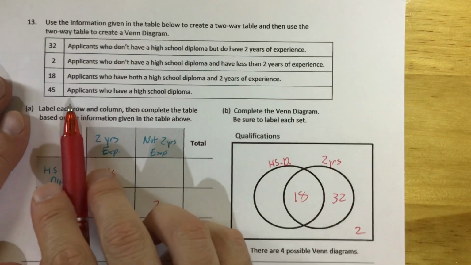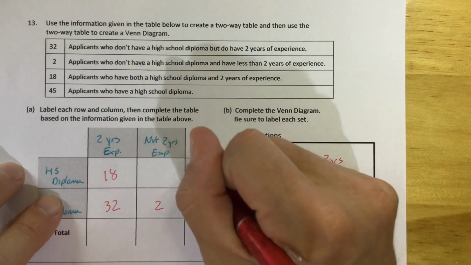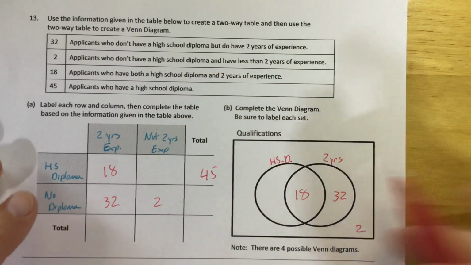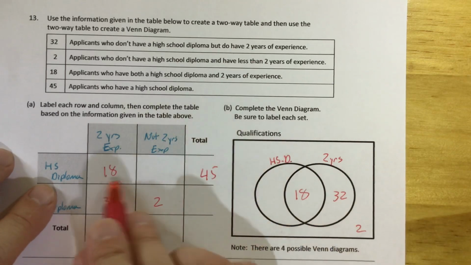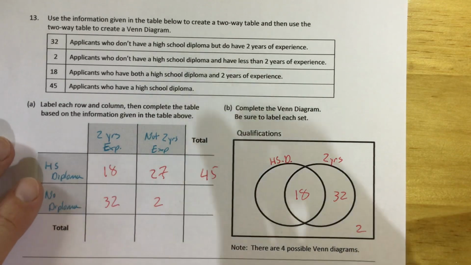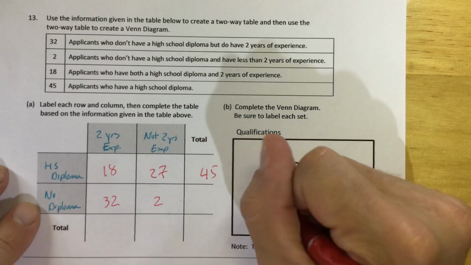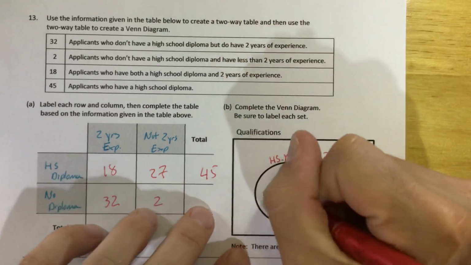All right, 45 applicants who have a high school diploma. It does not mention anything about experience. Has a high school diploma, 45. That means this whole circle is 45. So we want to subtract the 18 from 45. 27. I hope I just did that right. Yeah, it sounds right. All right, 27 goes there, and you got your Venn diagram done.